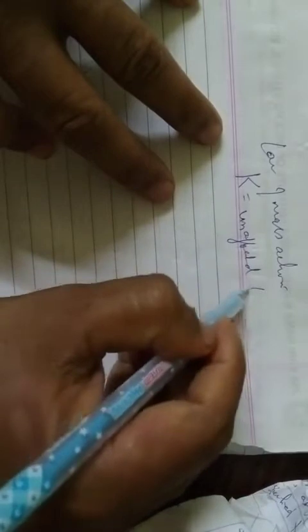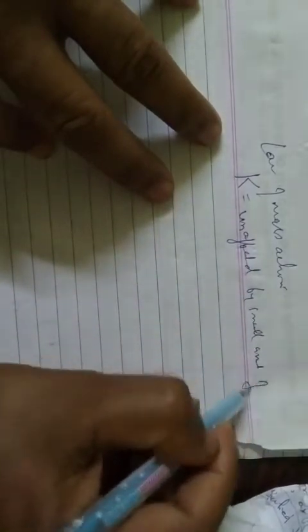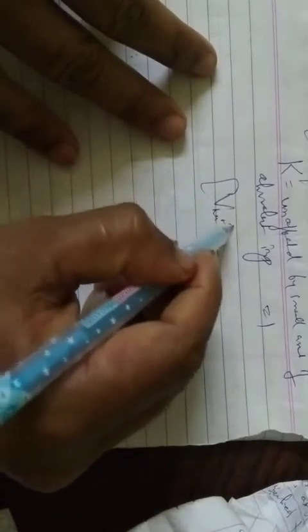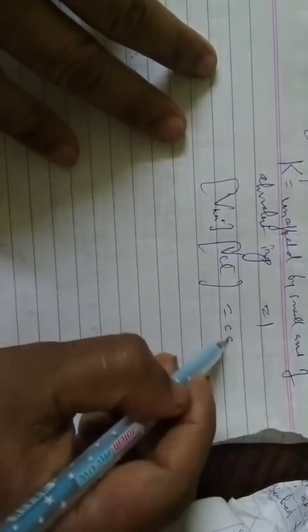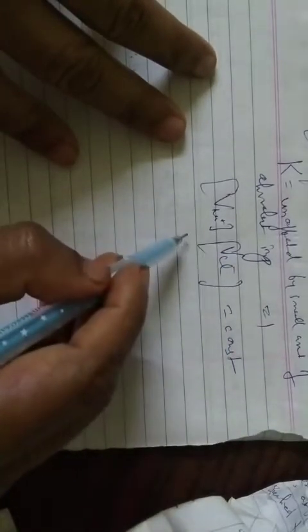It is unaffected by a small amount of aliovalent impurity, and the denominator whatever we have seen is equal to 1. So what happens now? The vacancy of Na plus into the vacancy of Cl minus will be equal to a constant, because the denominator factor of Na and Cl becomes 1. So this becomes equal to a constant, which we can give as x naught whole square.